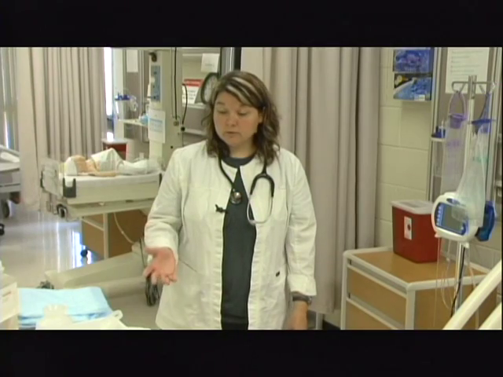So now I'm going to talk to you about actually discontinuing the NG tube. So as I'm outside the patient's room, I always need to verify the order that says that the NG tube should be discontinued, and I need to make sure I'm correlating that with the patient's presentation and assessments.